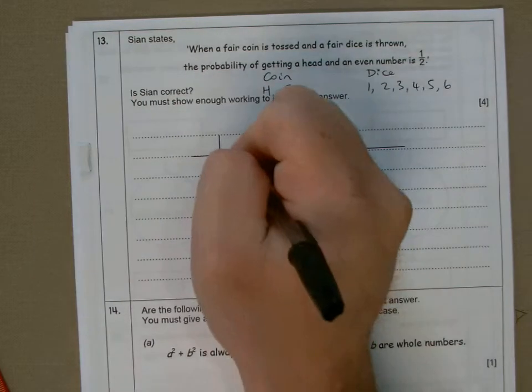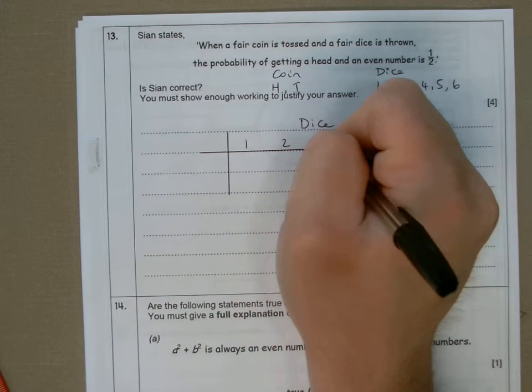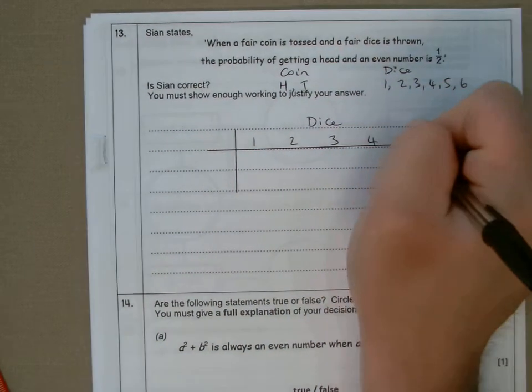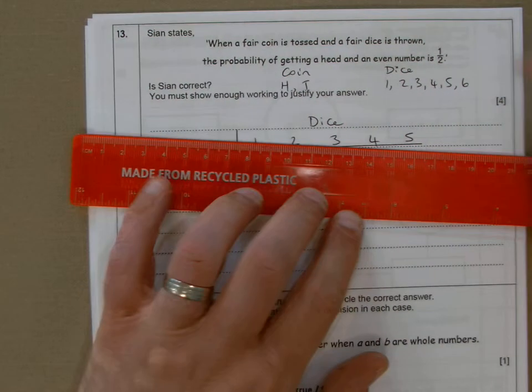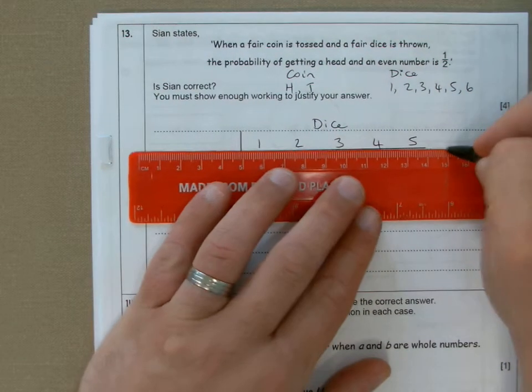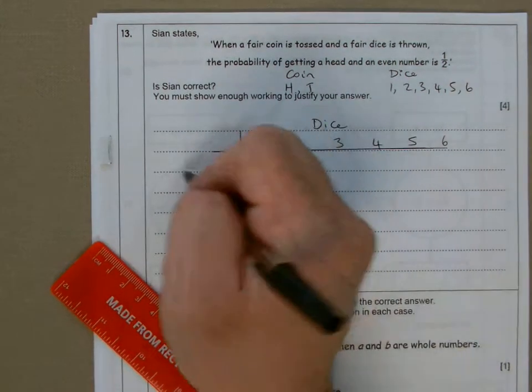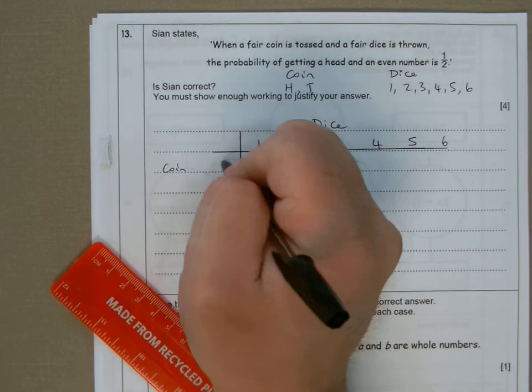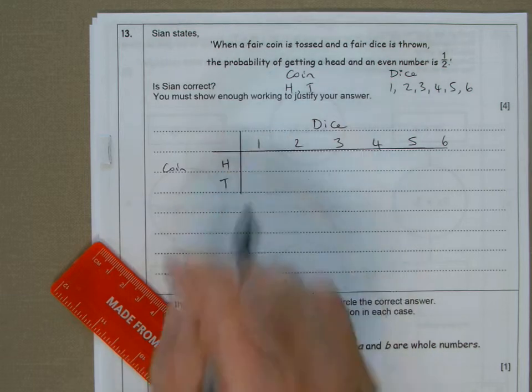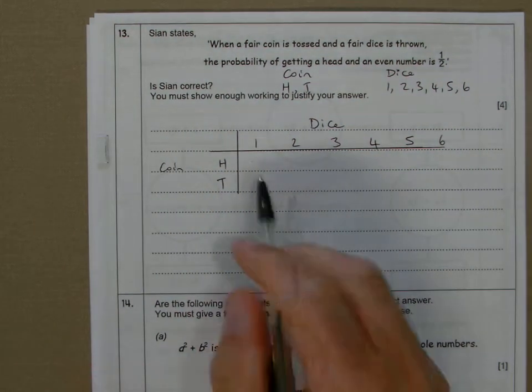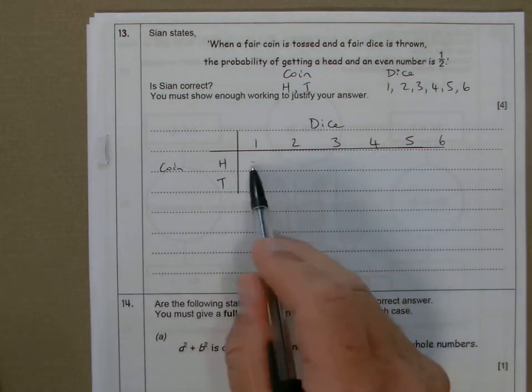Well, there's 6 possible numbers. So we could have 1, 2, 3, 4, 5, and 6 there. With a coin, you could either get a head or a tail, yeah? So all you've got to do then is fill in each of these entries here.